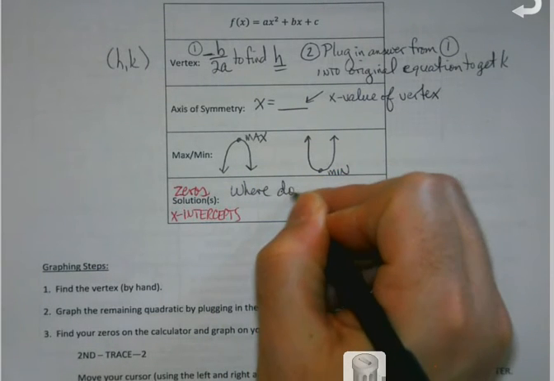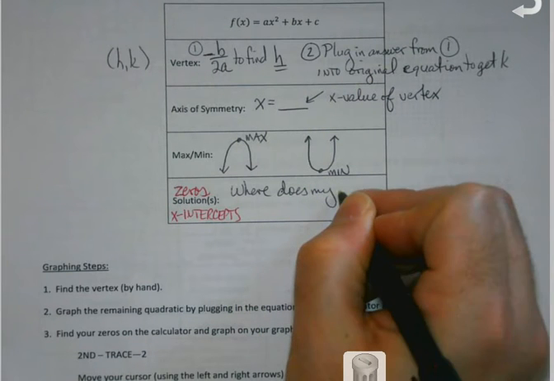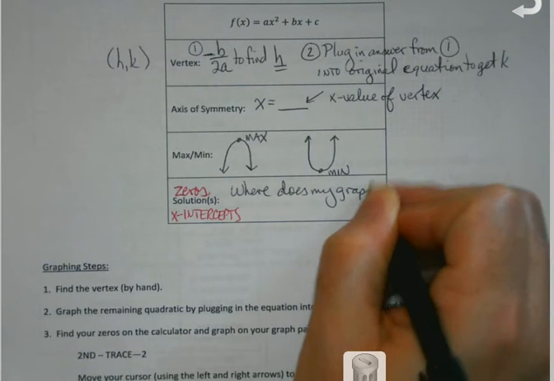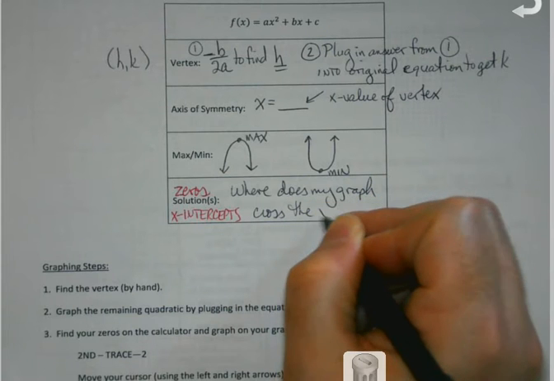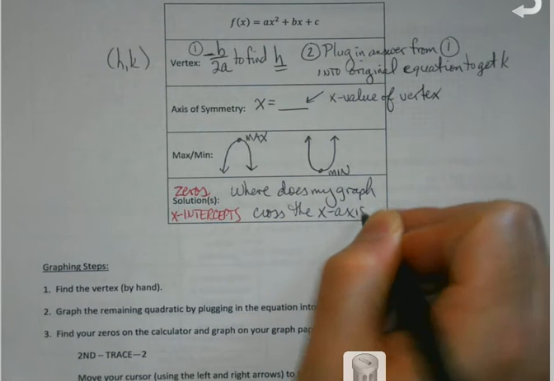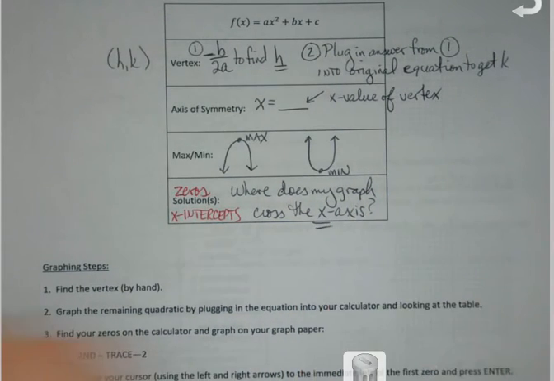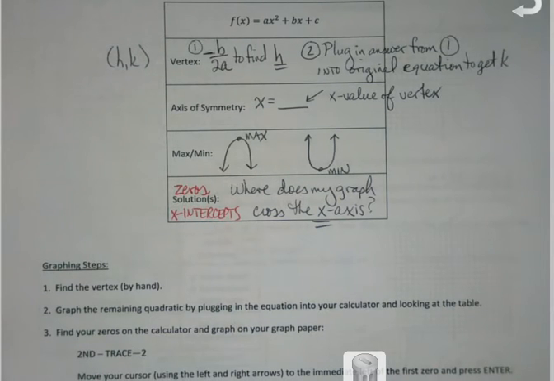Where does my graph cross the x-axis? That's basically the question that I'm asking here. Sometimes I'll be able to just look at the graph and it'll tell me right away. Sometimes I may have to calculate it using the calculator or just doing a little bit of math work with it.